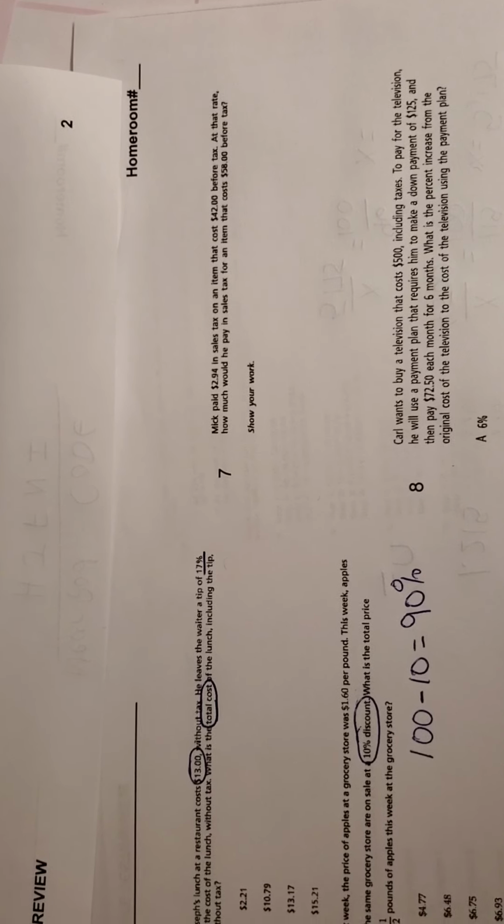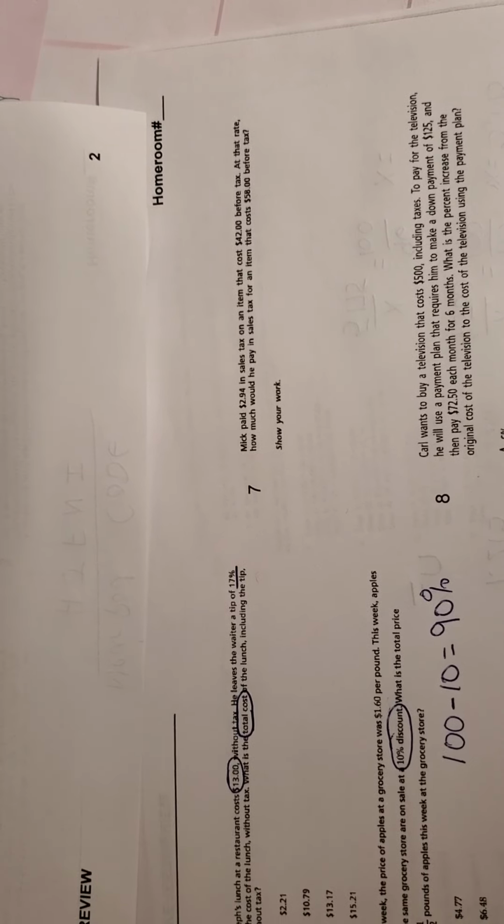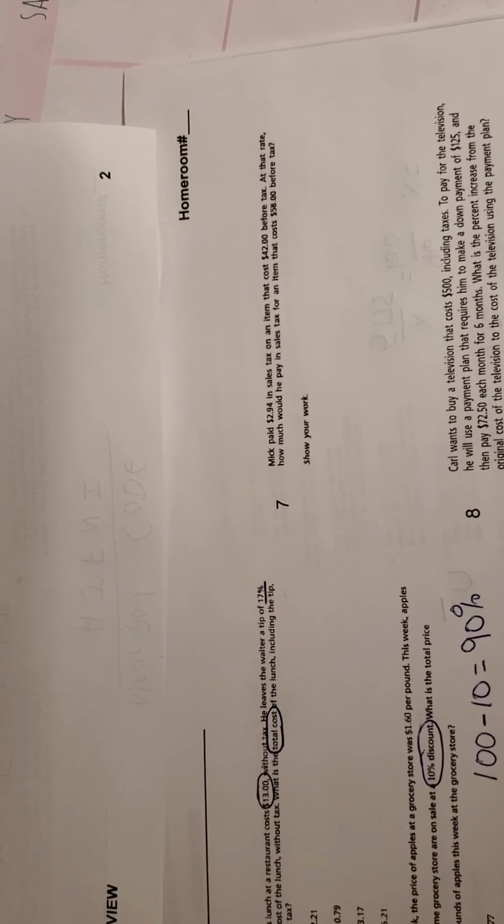Mick paid $2.94 on sales tax on an item that cost $42 before tax. At that rate, how much would he pay in sales tax for an item that costs $58 before tax?